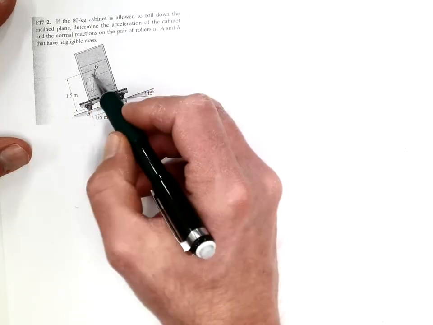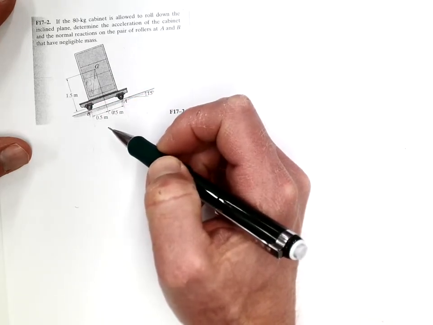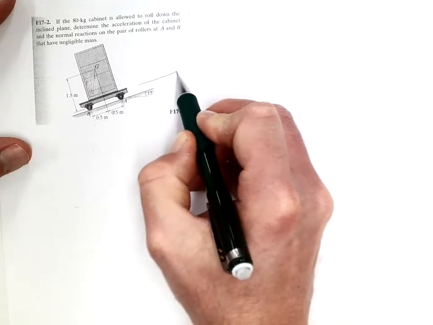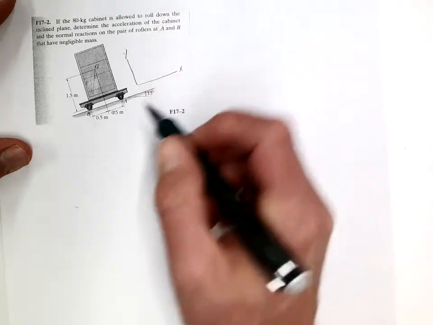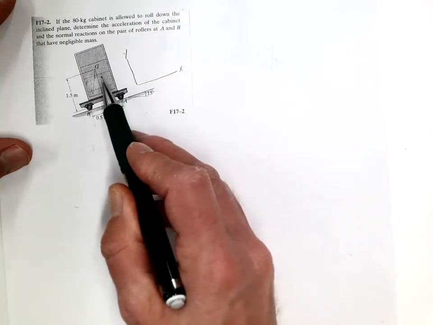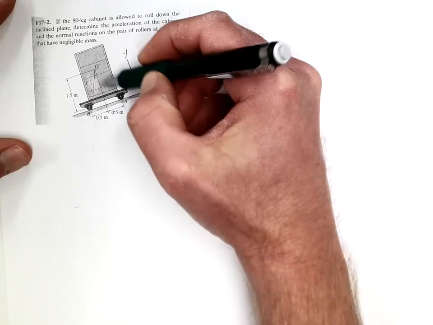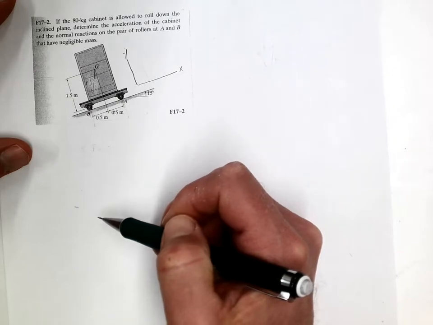To do acceleration, let's do a free body diagram of the cart. And I'm going to rotate my axes, X and Y, because my component in the X-axis is going to cause my acceleration. My component in the Y direction will be equal to the normal.